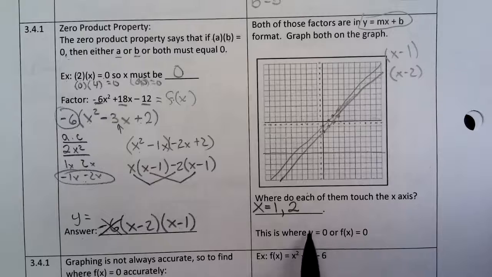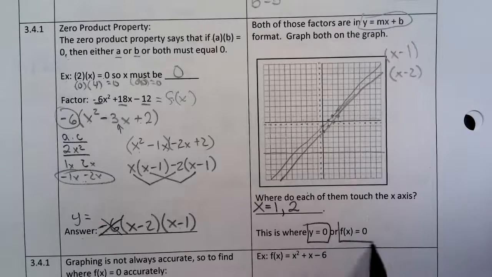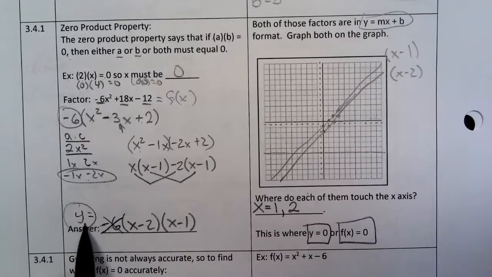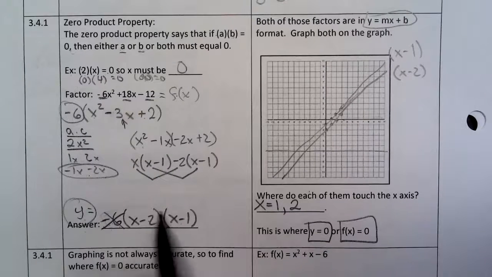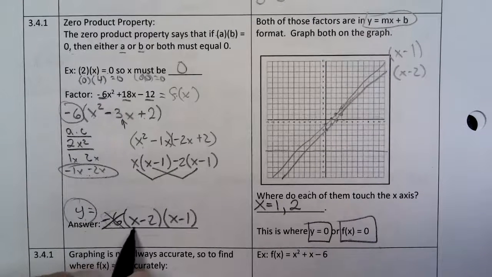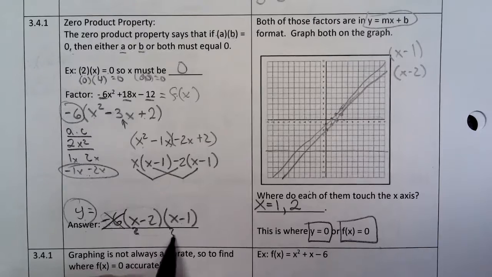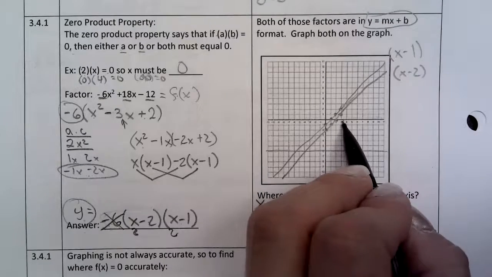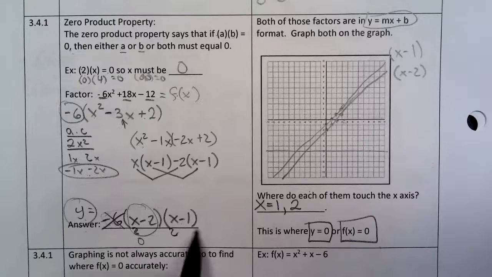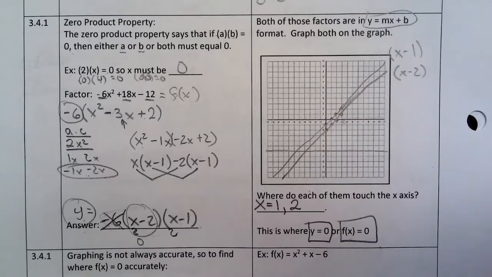Okay, so this is where, once again, our y equals 0, our f of x equals 0. So where our function, when we multiply all these out, equals 0. If I was to plug a 2 in here, because that's one of the places it touches, then this whole piece would equal 0, and 0 times all of this other stuff is 0.